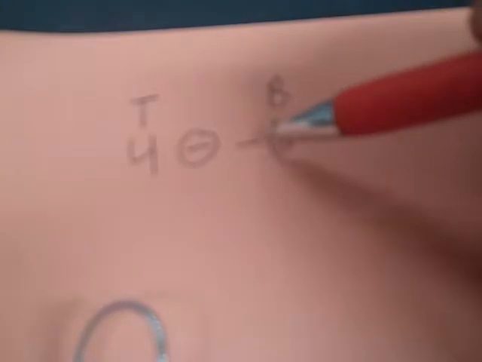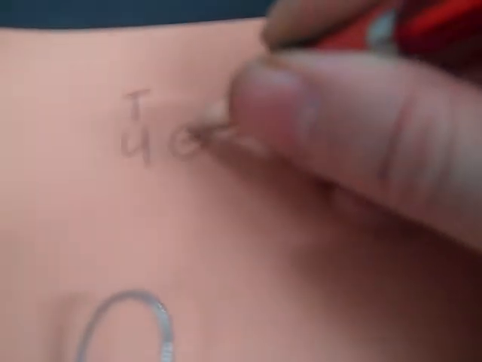So 4, circle, negative 6. Well, this comes from the top, and the negative 6 comes from bottom, so we know we're minusing. But when I minus a negative number, you need to make that plus plus. So 4 plus positive 6 is just 10. Easy enough.